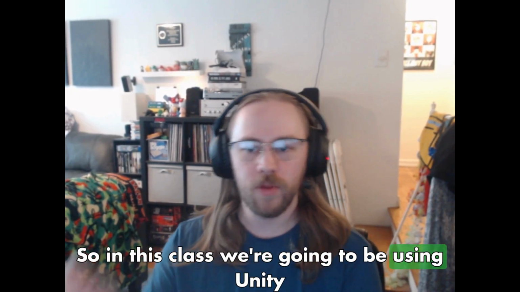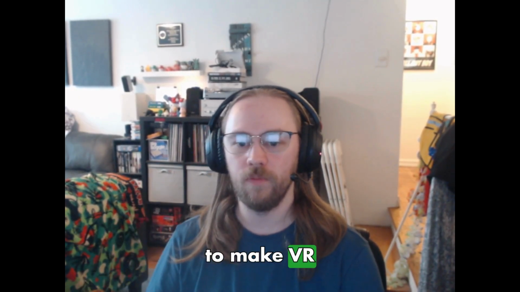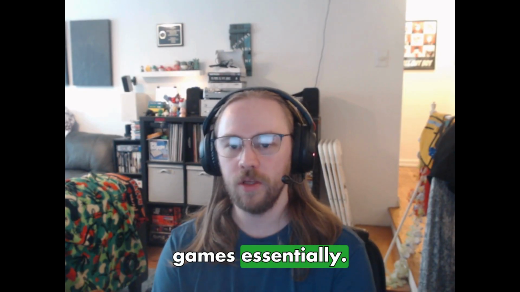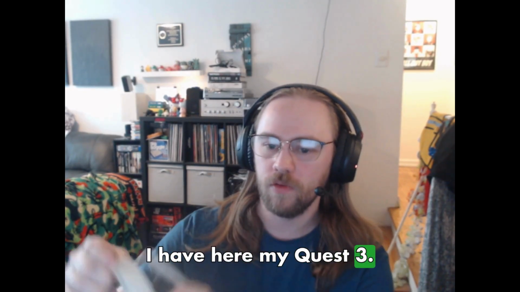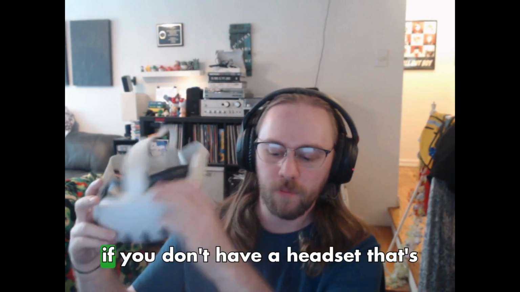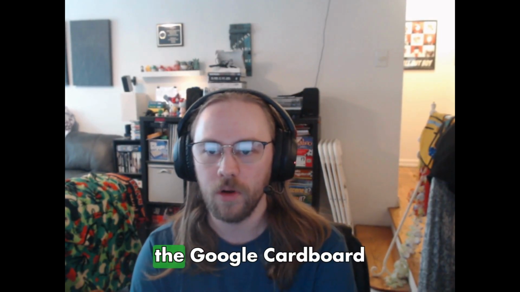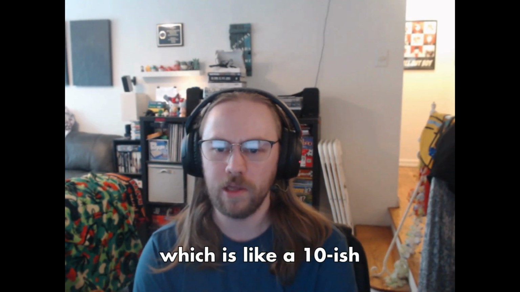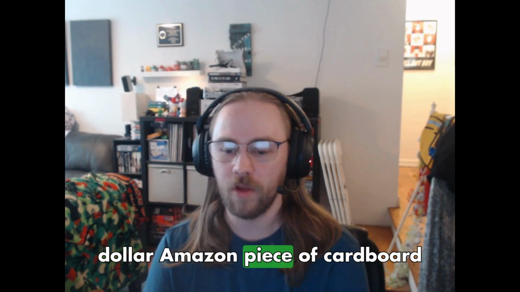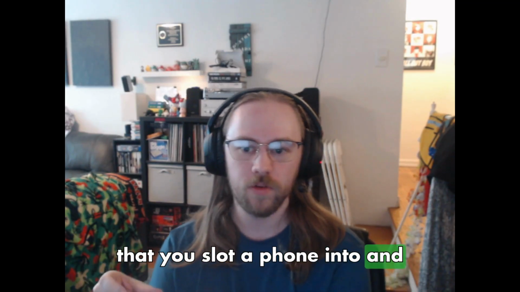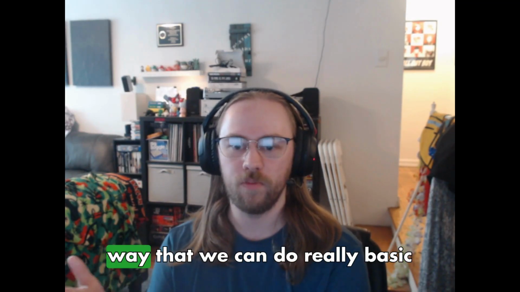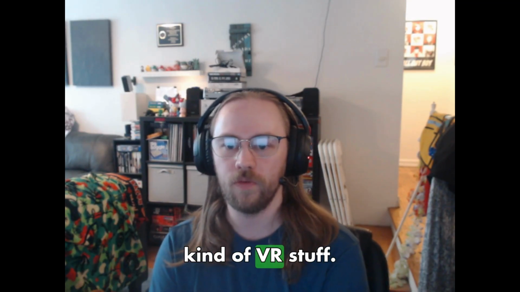So in this class, we're going to be using Unity to make VR games, essentially. I have here my Quest 3. This is what I typically use, but if you don't have a headset, that's okay too. There's an option for the Google Cardboard, which is like a 10-ish dollar Amazon piece of cardboard that you slot a phone into. And that's kind of the most accessible way that we can do really basic kind of VR stuff.